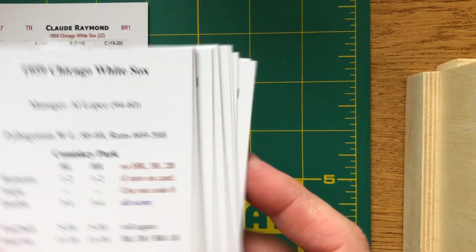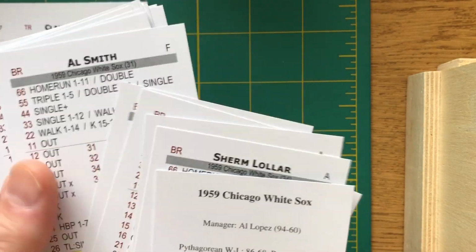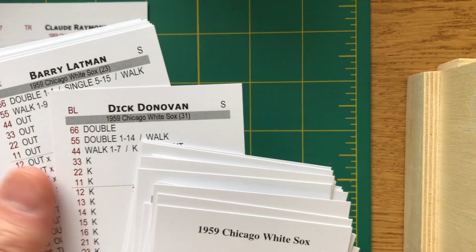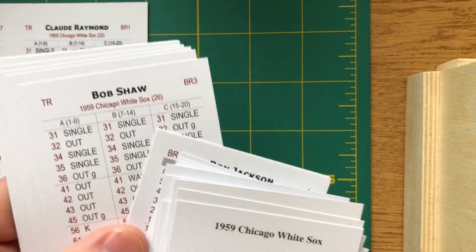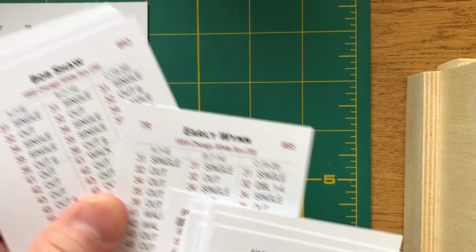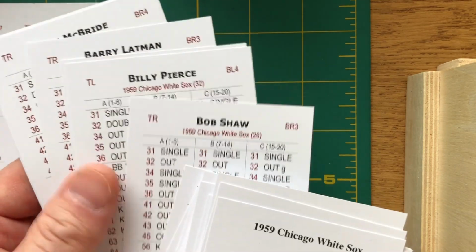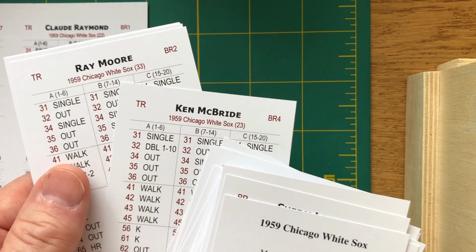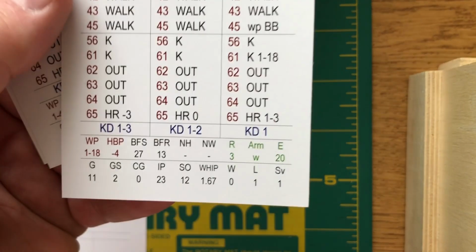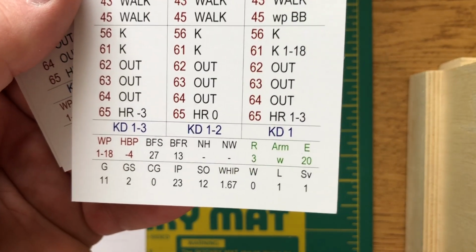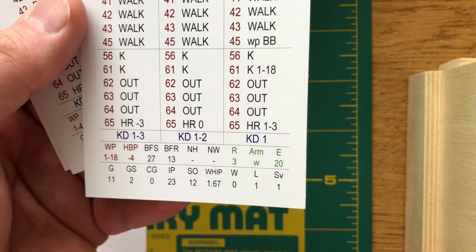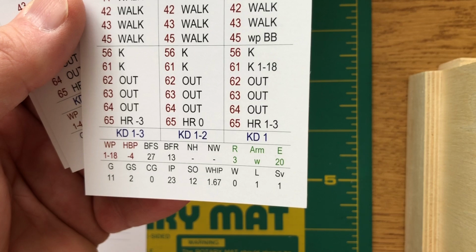If you look at the White Sox pitchers, here they are. These are the cards for Early Wynn, Bob Shaw, Billy Pierce, Dick Donovan, Barry Latman, Ken McBride, who also did not pitch very much, but he did get a card. 11 games, 2 starts, 23 innings, 12 strikeouts, 0-1 with a save.